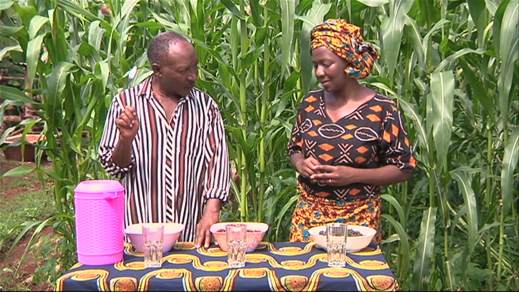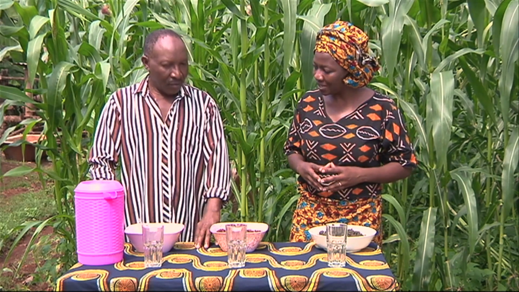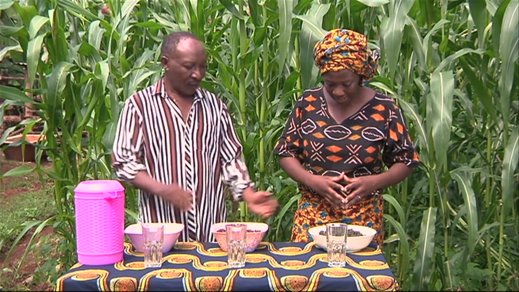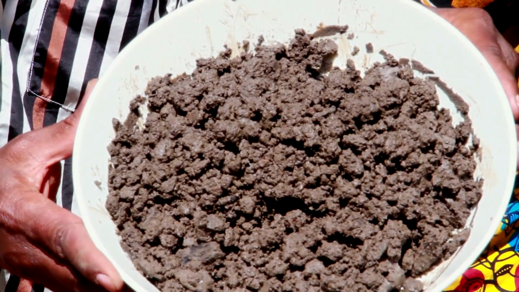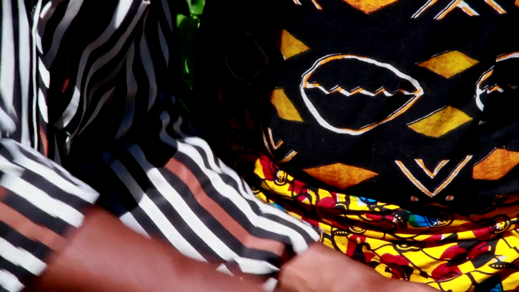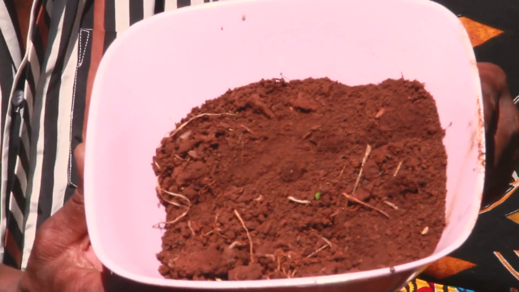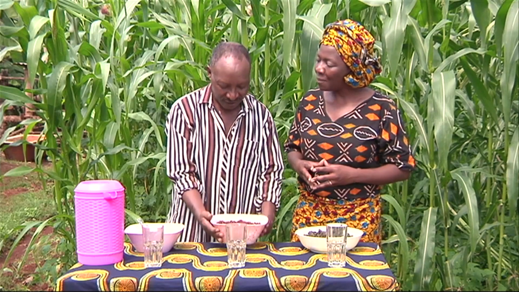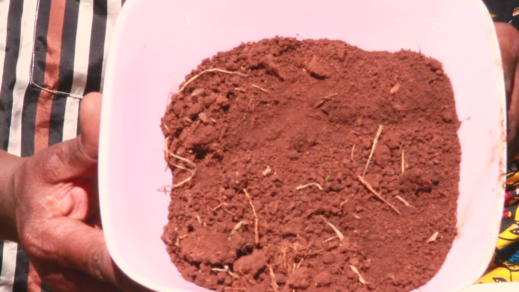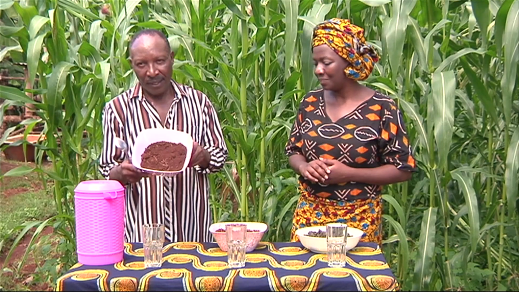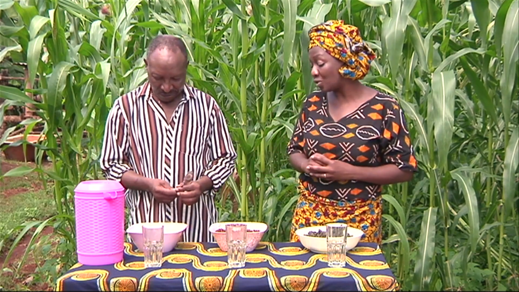Now, collect samples of soil from 3 different fields. One from the valley. This is from the valley. And the other one from the top of a hill. This is from the top of a hill. And the third sample from the side of a slope. This is from the side of a slope. Good. Now, just by looking at and touching, try and guess what the soil is made up of.